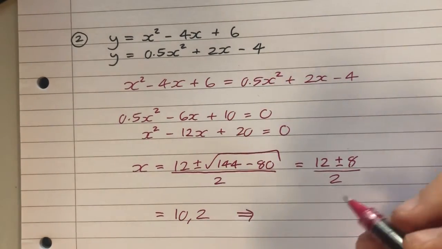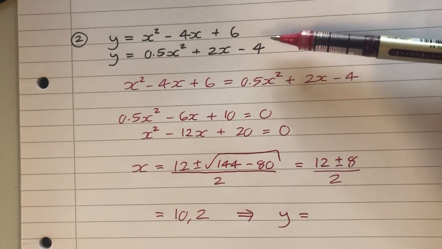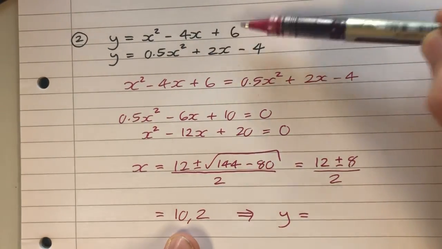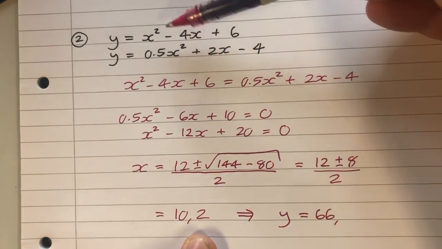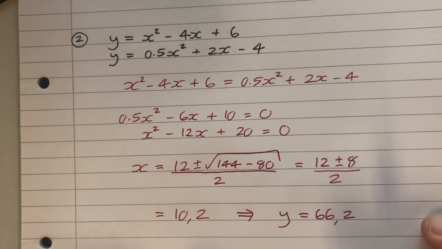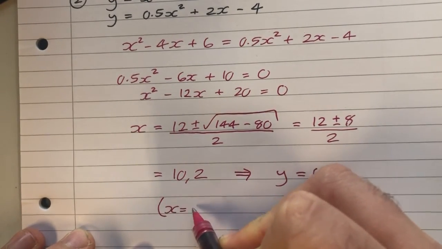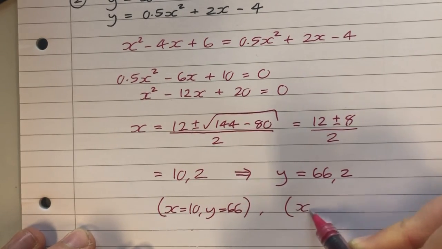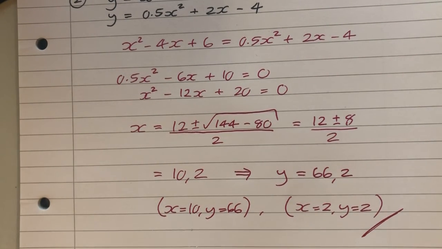And just as I did in a previous example, I can then plug those back into my equations here to get my y coordinate. When x is 10, I get 100 minus 40 is 60, plus 6 is 66. And when x is 2, I'm going to get 4 minus 8, which is minus 4, plus 6, which is 2. And again, pair them off to give you your final answers of x equals 10 and y equals 66, and then the other pair, which is x equals 2, y equals 2. And that's how you should leave your answers.